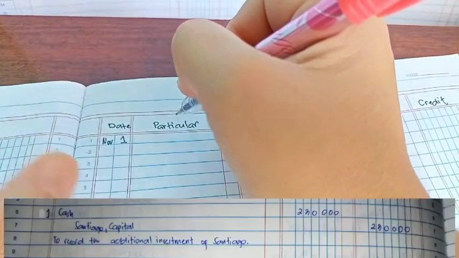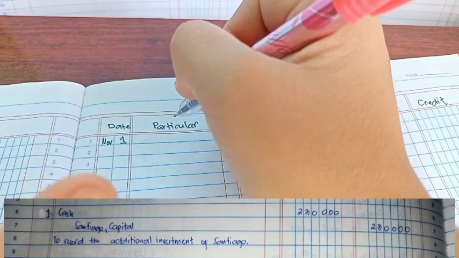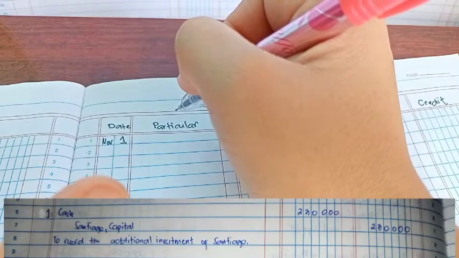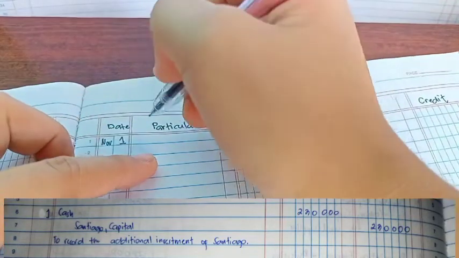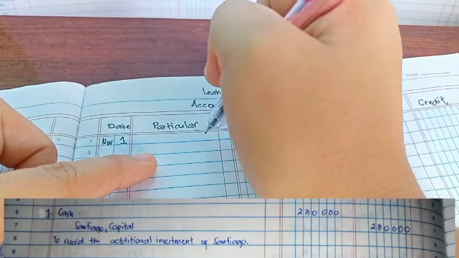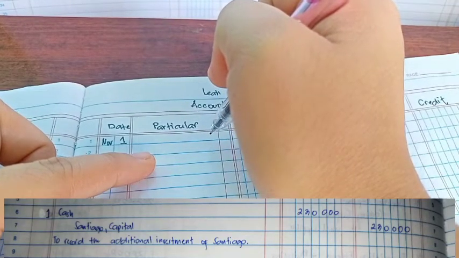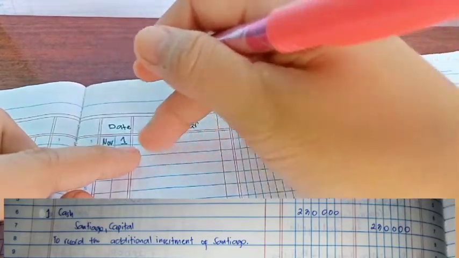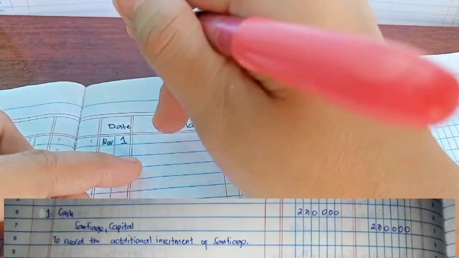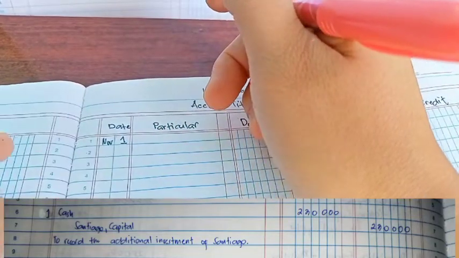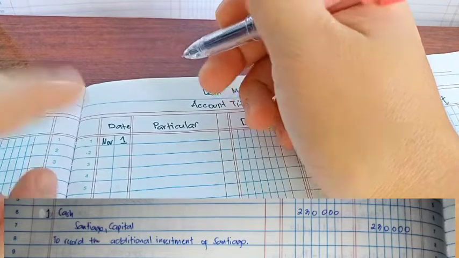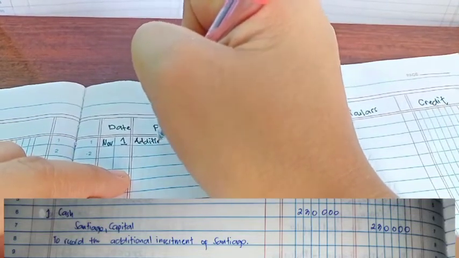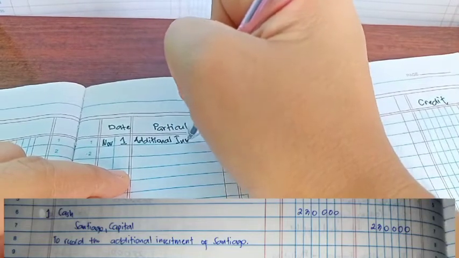The particular, ang ilalagay mo is the explanation. So, ang explanation ng entry na iyon is to record the additional investment of Santiago. Right? So, hindi mo po isusulat yung kabuuang explanation po noong entry. Ang ilalagay ninyo lang po dito sa particular, dahil maliit lamang po ang area natin, tama po ba? Ang ilalagay mo lamang po doon is the keyword. So, the keyword for that explanation is additional investment. So, ilalagay mo dyan, additional investment.